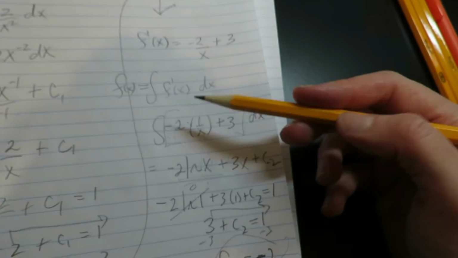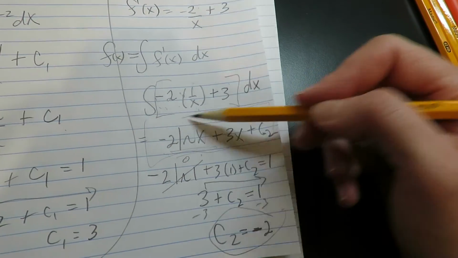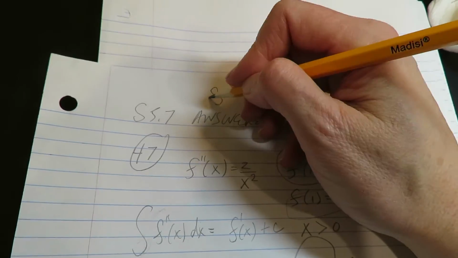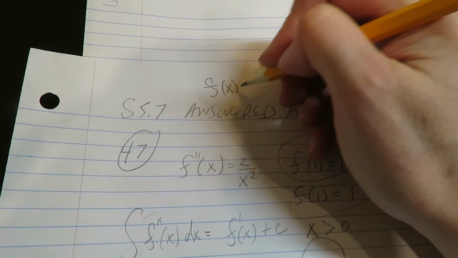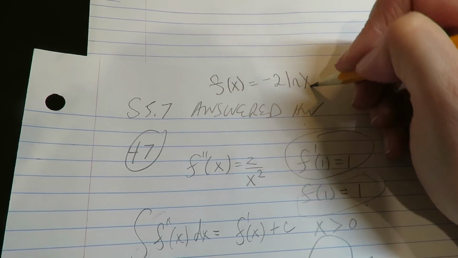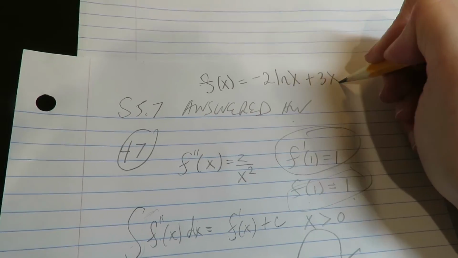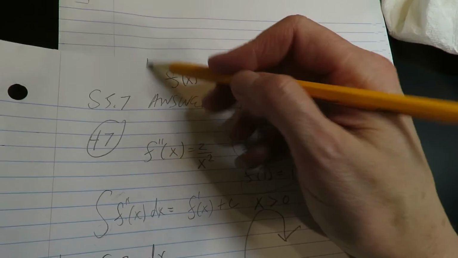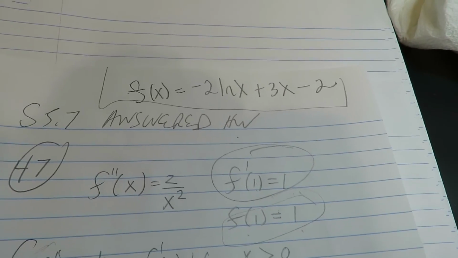Now let's just put the whole answer together. So the final answer here will be this, but we're just going to let the c sub 2 be -2. So the original function was -2 ln x plus 3x, and we just solved for that last constant to be -2. So this right here is actually the final answer.